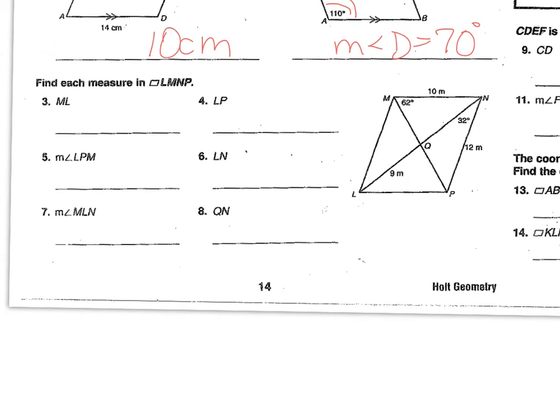Number 3, it says find each measure in parallelogram LMNP. So they're already saying that that is a parallelogram. They're asking me to get the measurement of ML. ML is this side. Well, opposite sides are congruent. Therefore, ML is 12 meters because opposite sides are congruent. Number 4, LP. Because opposite sides are congruent, if MN is 10, LP would also be 10. So it's 10 meters.